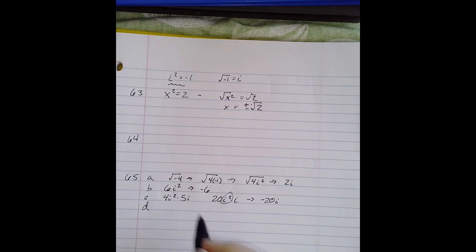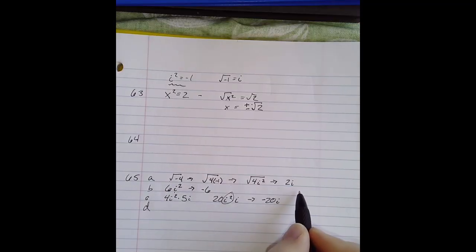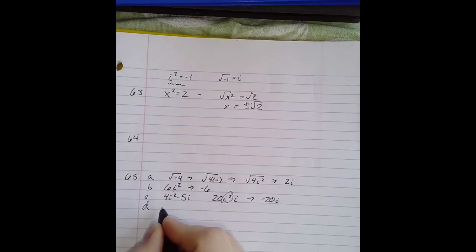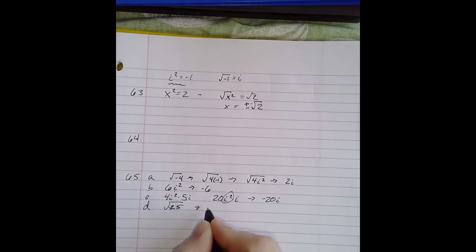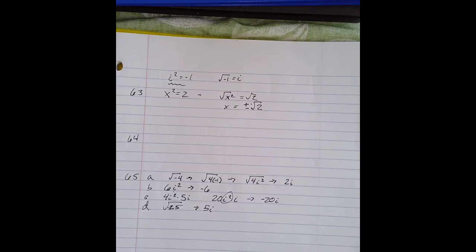And part D, you don't have to show all of this work just to get to the answer. If you can do it quickly in your head, that's totally fine. I'm just showing you how they're getting there. So in part D, where they have the square root of negative 25, I could just immediately jump to 5i, and that's totally fine.